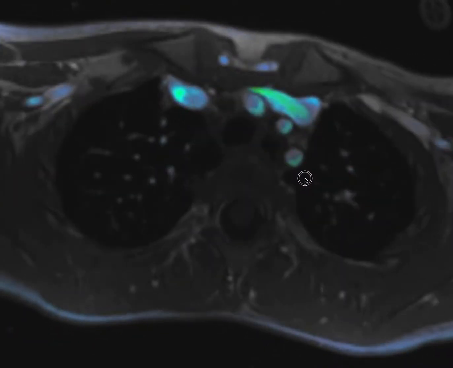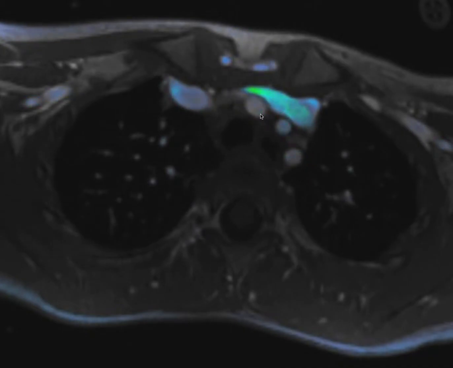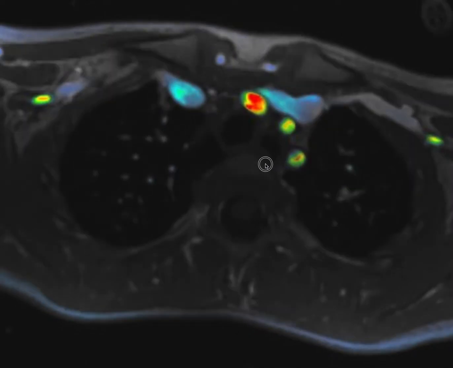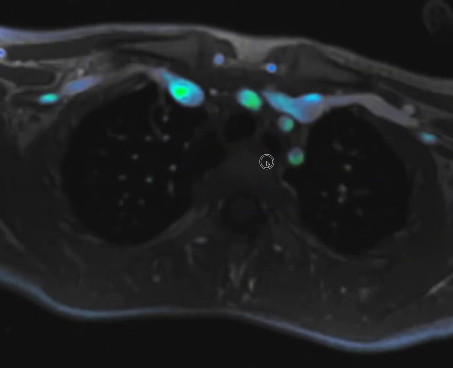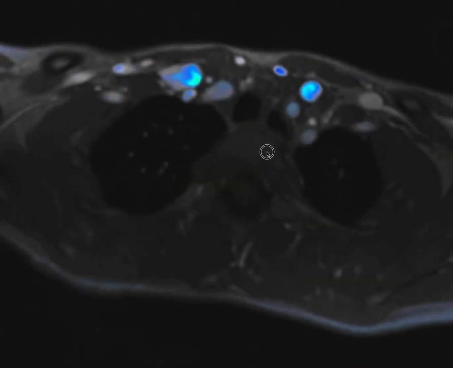And then off of that arch, there are usually 3 vessels. So you'll see 1, 2, and 3. This is the innominate artery. This is the left common carotid artery, and this is the subclavian artery. So again, as you come off the aortic arch and go superior, you can see these 3 vessels coming off.